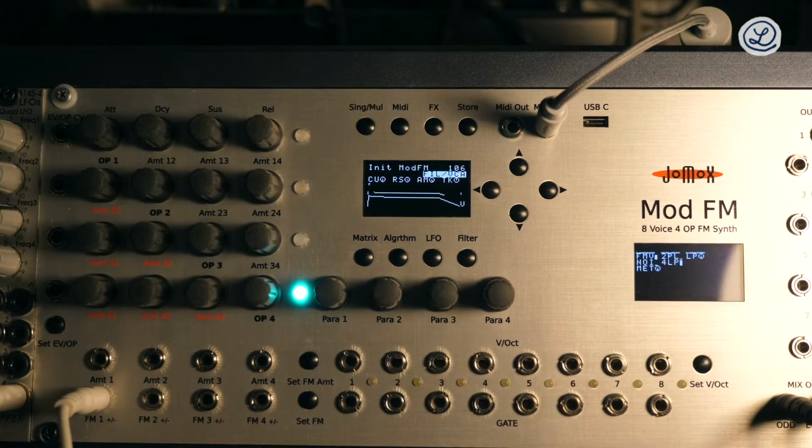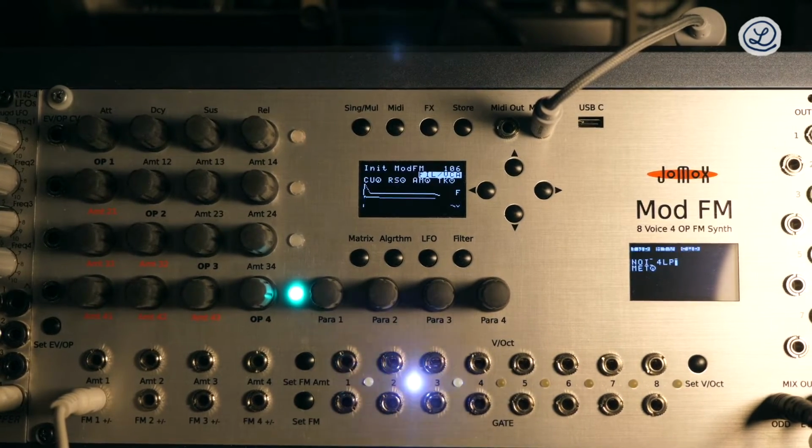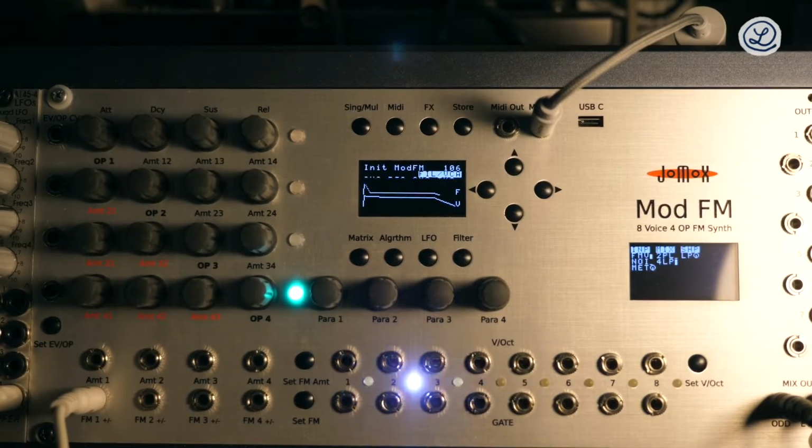So and this is only the 4 operator FM synthesis without the additional VCOs from the LFO section.